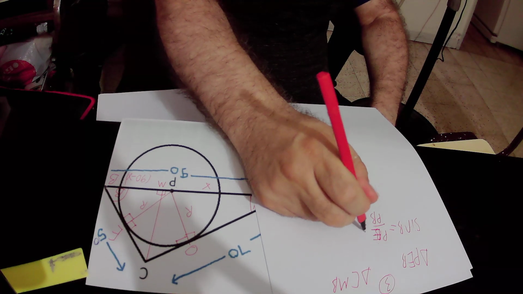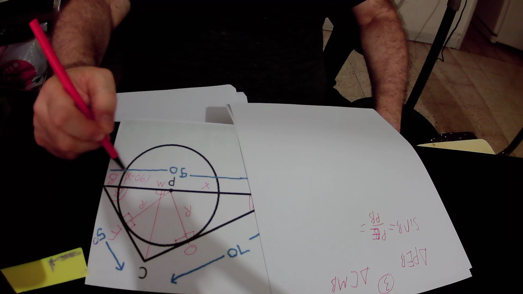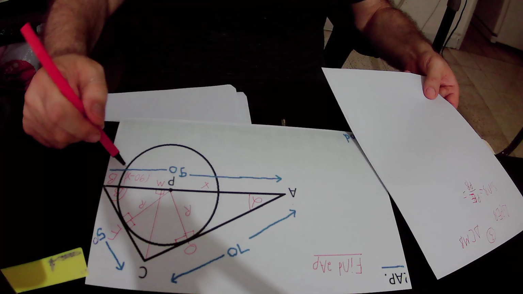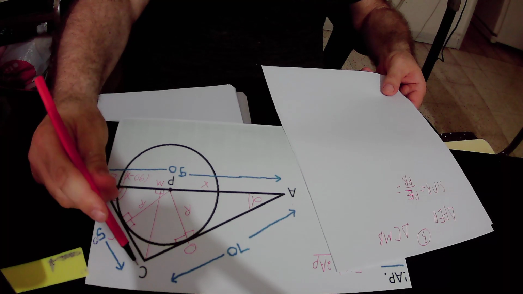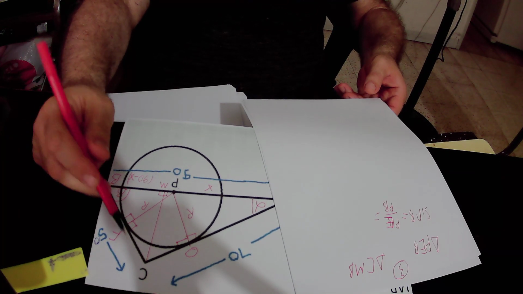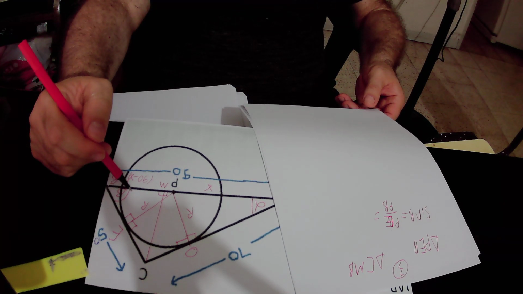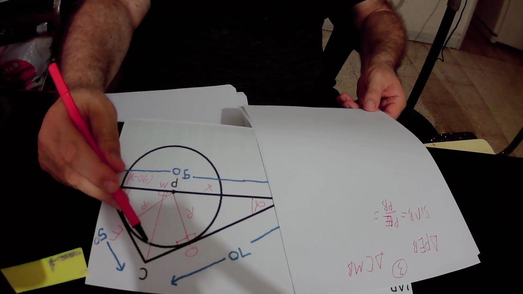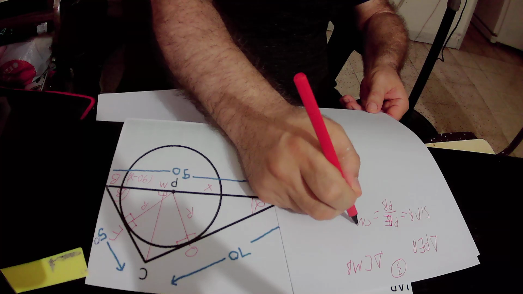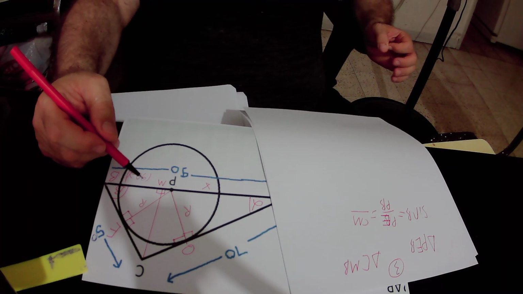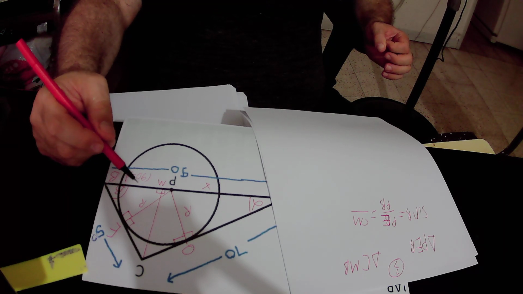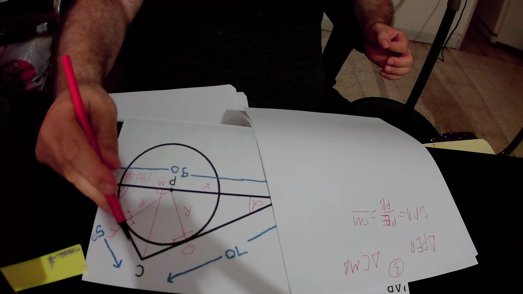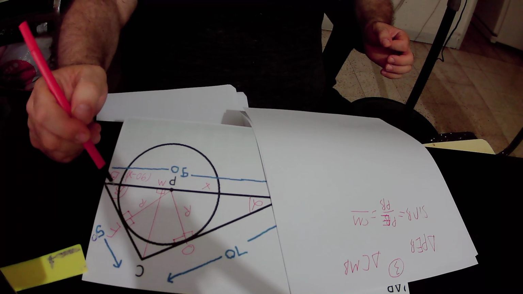Now we will focus on triangle CMB. CM is the perpendicular to side AB of the triangle. We will focus on the right triangle CMB, and we can say that in this right triangle CMB, sine beta equals the side that is in front of angle beta, that is to say CM, divided by the hypotenuse of the right triangle CMB, and the hypotenuse of the right triangle CMB is CB.